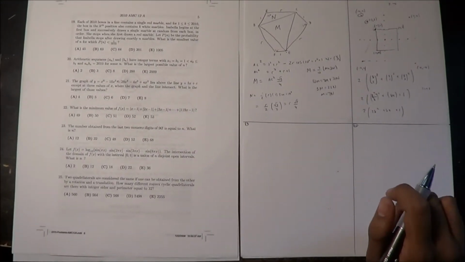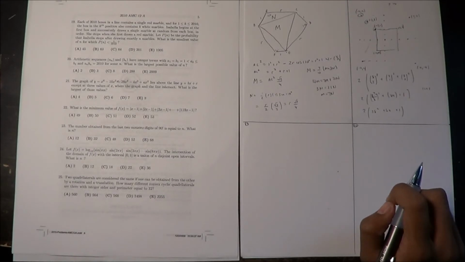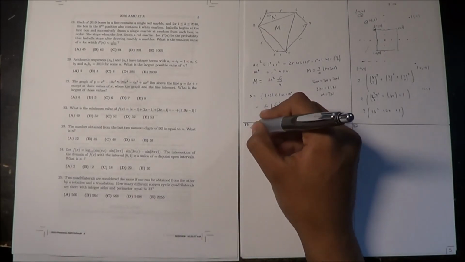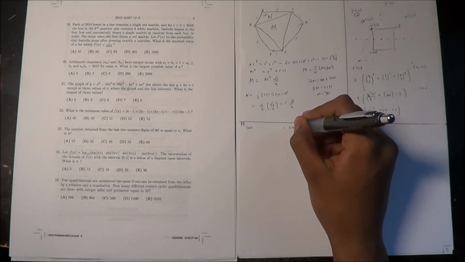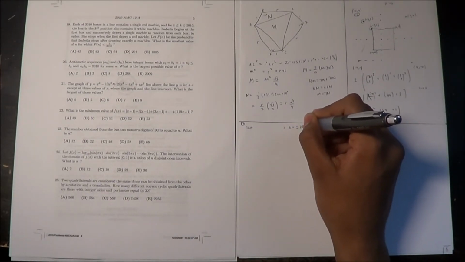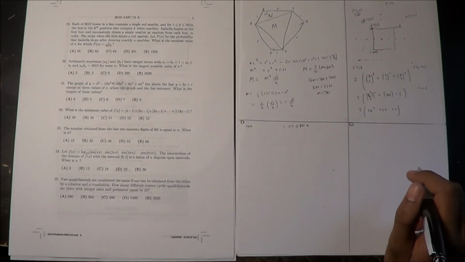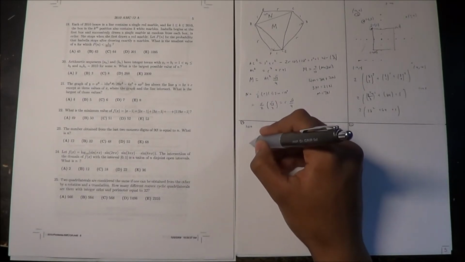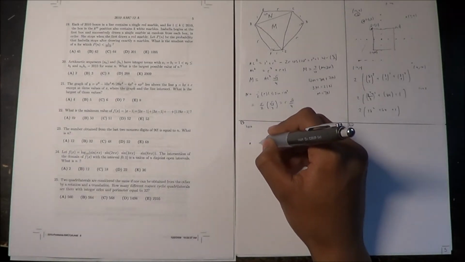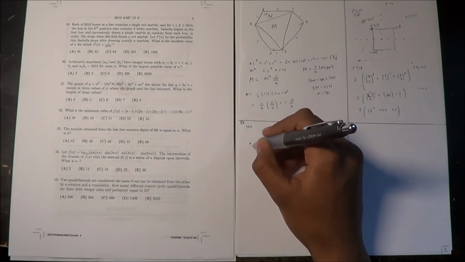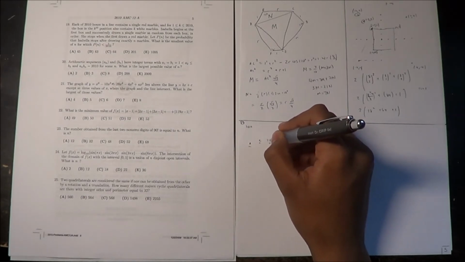Okay, these are where it starts to get hard. 2010 boxes. 1 is less than or equal to k is less than or equal to 2010. In the K position, you have K white marbles. So each of these will have 1 red, red, red, red, red, and this will have K, 2K.